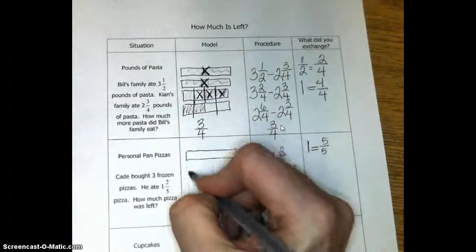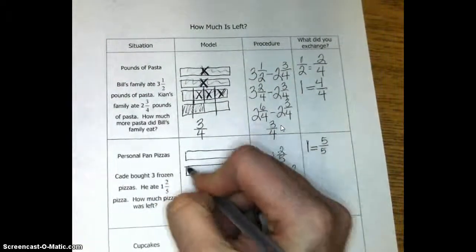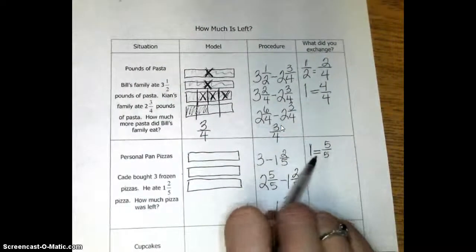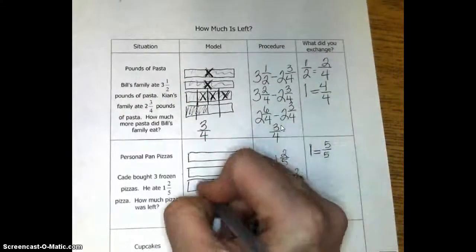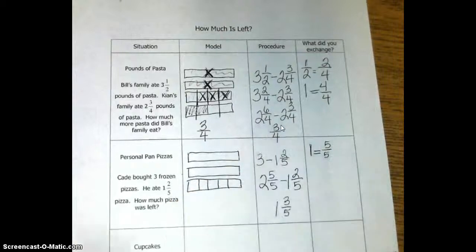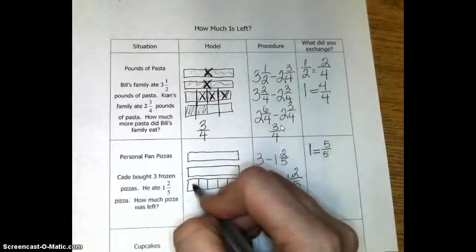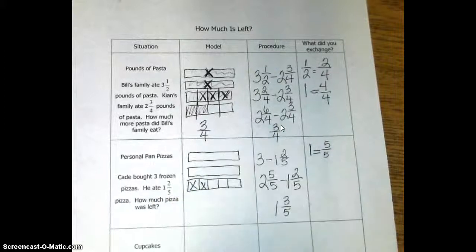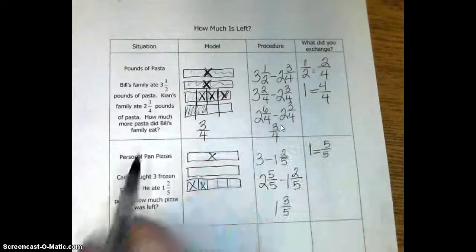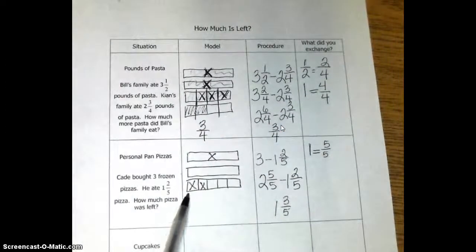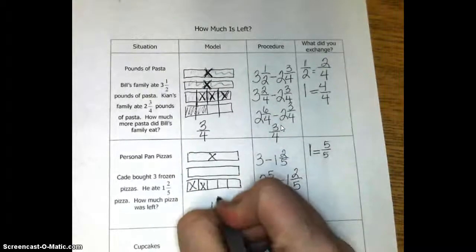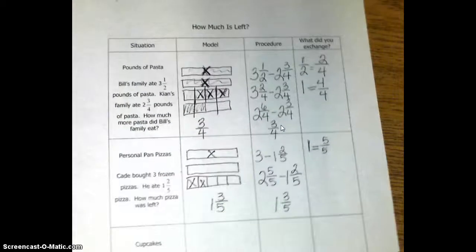To draw that as a model, and this is what you're going to do when you get to your homework tonight, I'm going to start with 3 wholes. What exchange did I make? I made that 1 whole is 5 pieces. And from those 5 pieces, I want to take away 2/5. And I want to take away this 1 whole. I'm taking away 1 whole and 2/5, leaving 1 whole and 3/5. Okay? The next one, cupcakes.